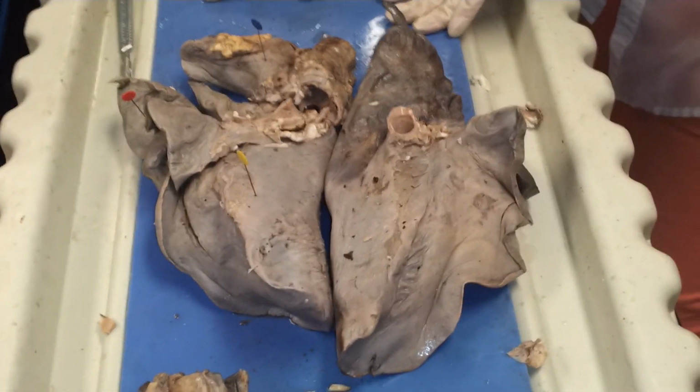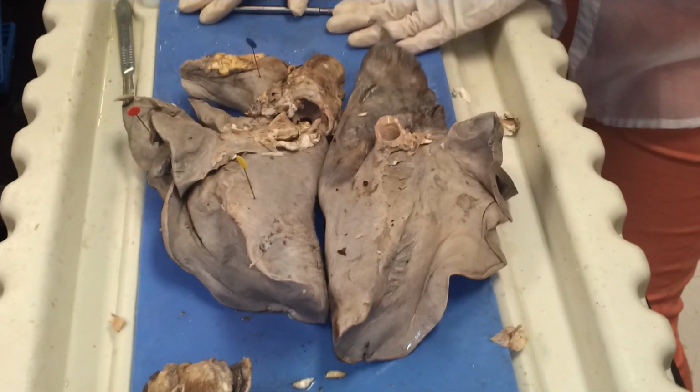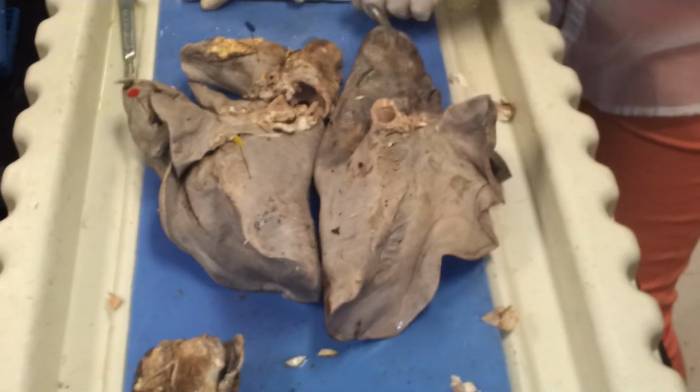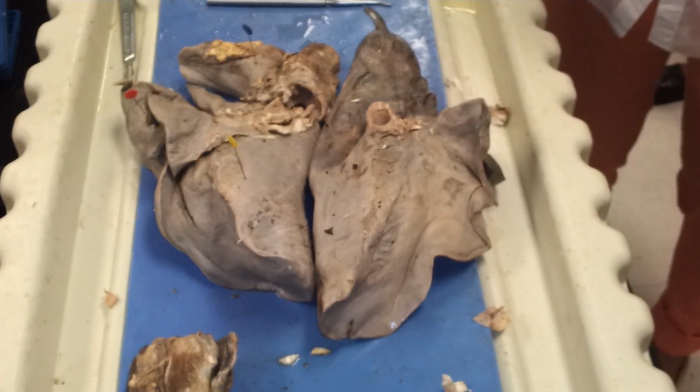Yeah. Cool. Okay. So we have hearts. Also, if you want to dissect, I have more. Okay. And I'll leave this out for you guys. Is it cool if I just dissect it right here? Yeah.